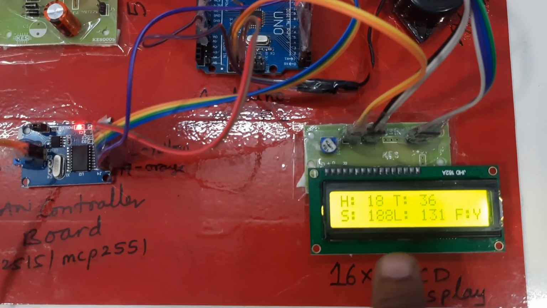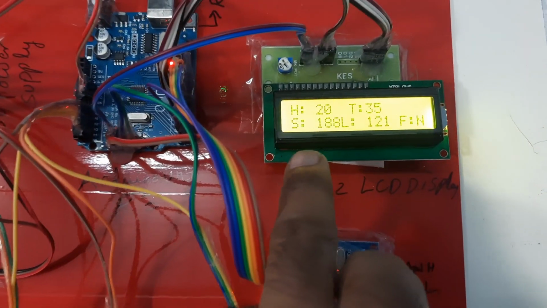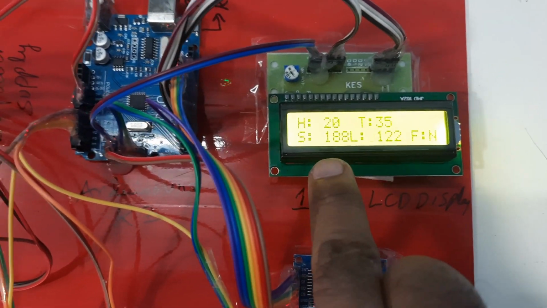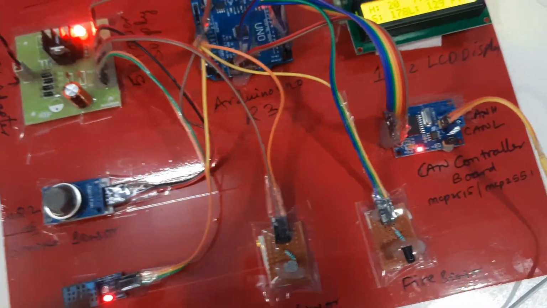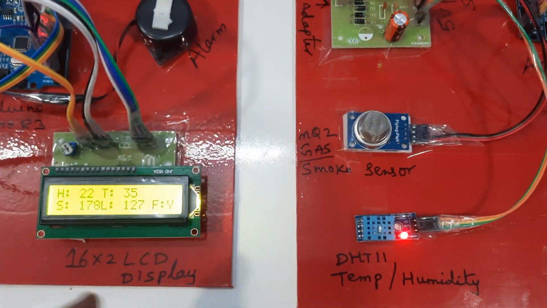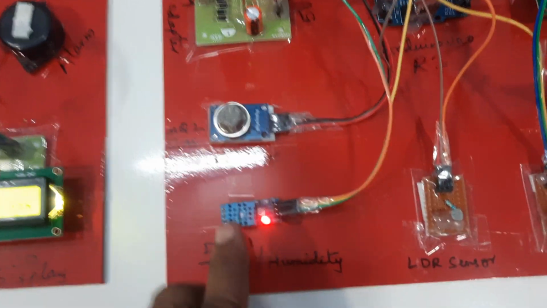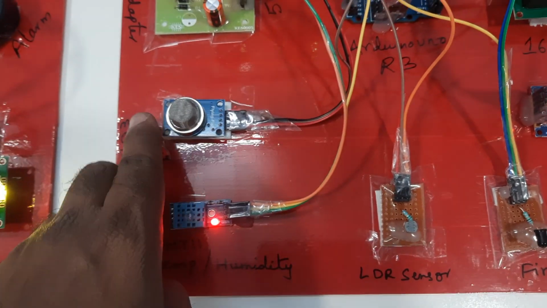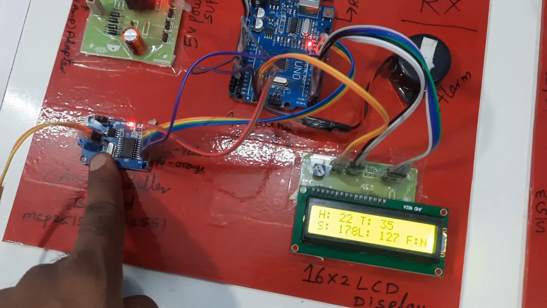H for humidity, T for temperature, S for smoke, L for LDR, F for fire. After 5 counts, whatever the data is, it is updated. It will check future values and update. Fire equal to no. There is some delay for each and every sensor's data: temperature, humidity, smoke sensor, LDR sensor, fire sensor. If fire is yes, then the alarm should be on.